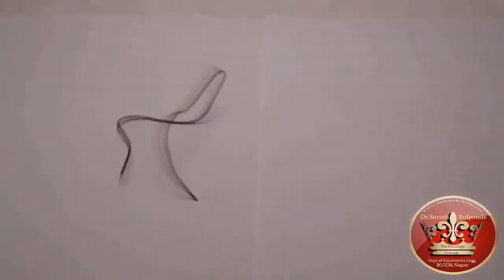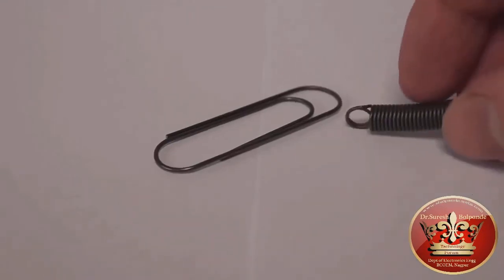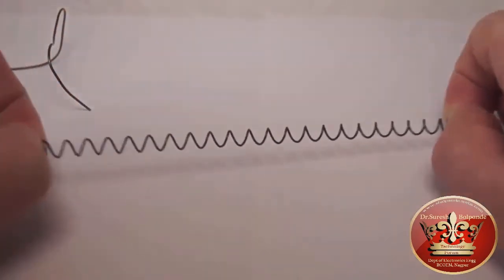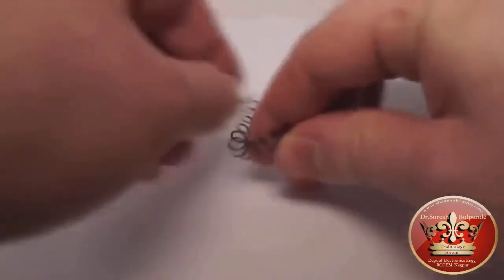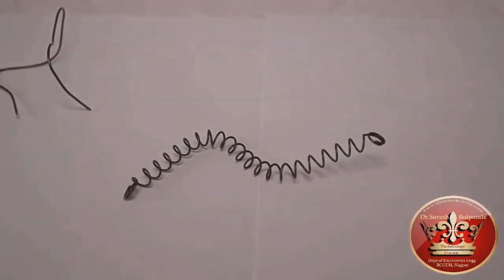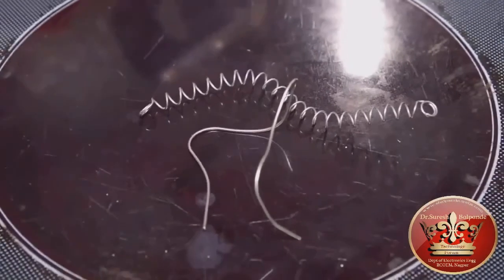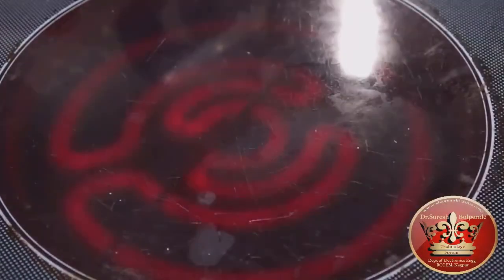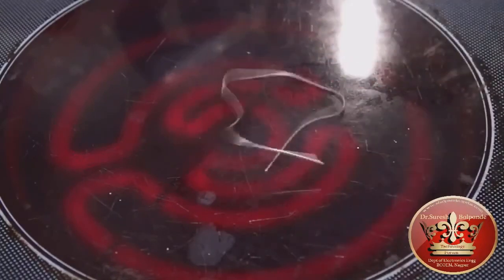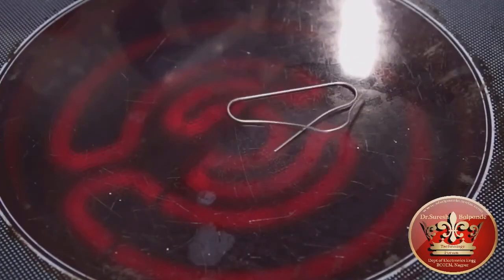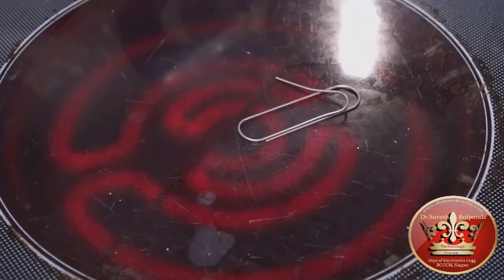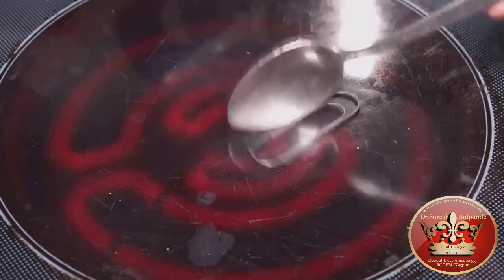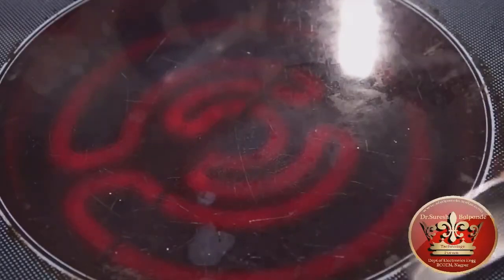Take a clip of Nitinol and deform it. Besides the clip, I also have a spring made of Nitinol, which I also deform into a random shape. The activation temperature of Nitinol is about 40 degrees Celsius. I have turned on the burner on the stove and put the deformed Nitinol clip on its surface. Over time, while heated, the clip begins to return to its original shape. The same thing happens with the spring.